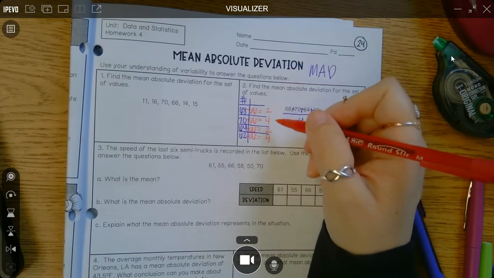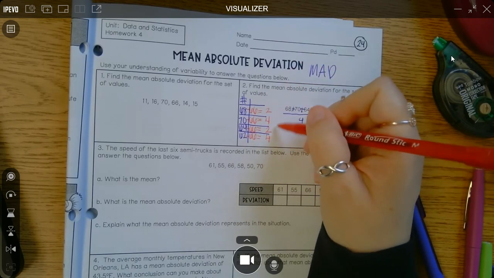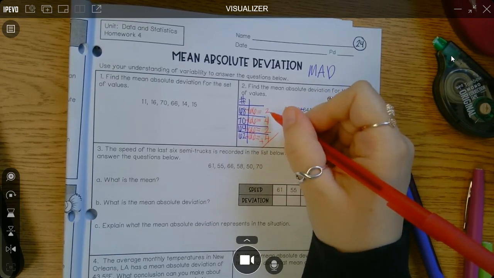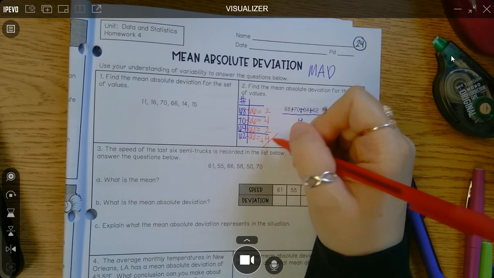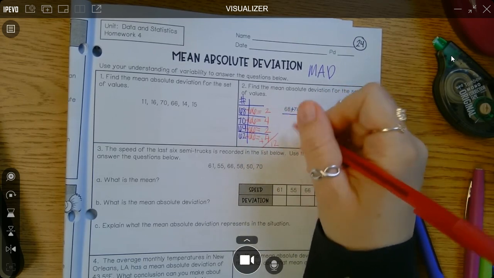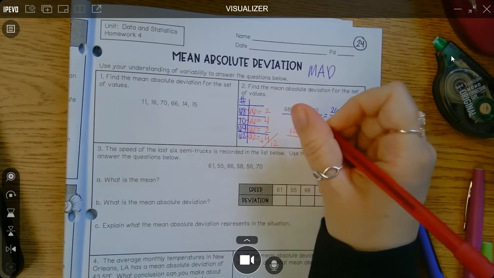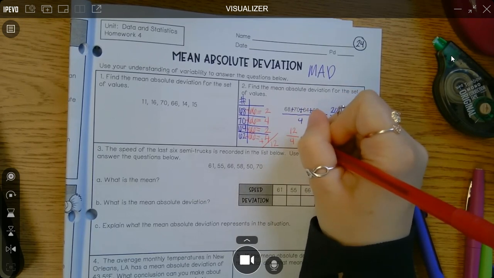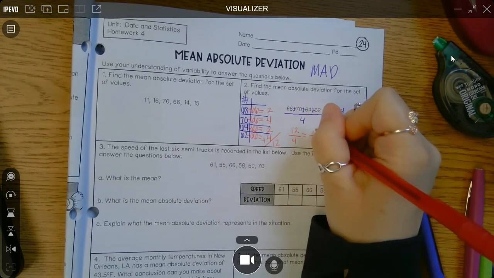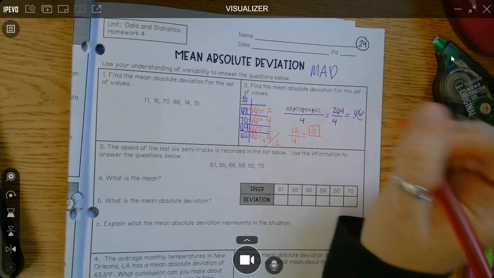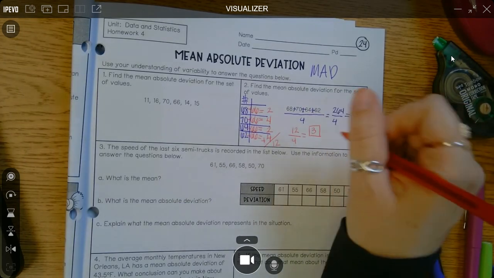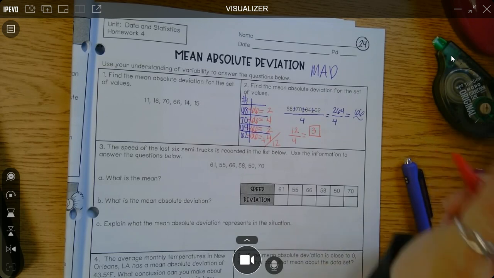And what you want to do is find the mean value of those distances. So now I'm going to add all those together, and I get 6, 7, 8, 12. You take that total, and remember, you're finding the average. So there are 4 numbers in the data set that you found the distance of. And when you do 12 divided by 4, you get 3. So your mean absolute deviation is 3. Hopefully you got that right.